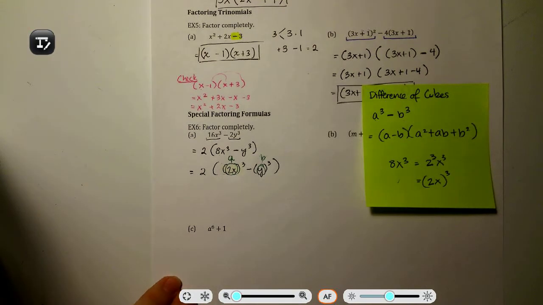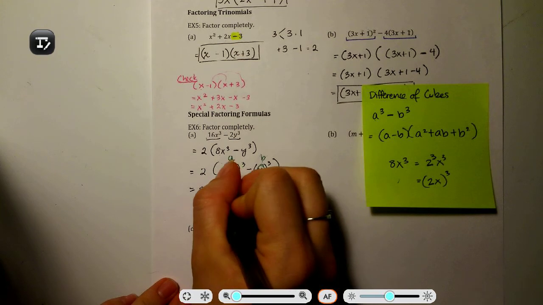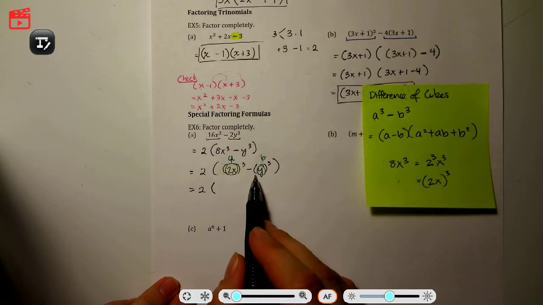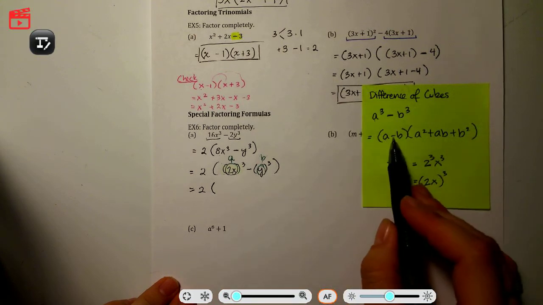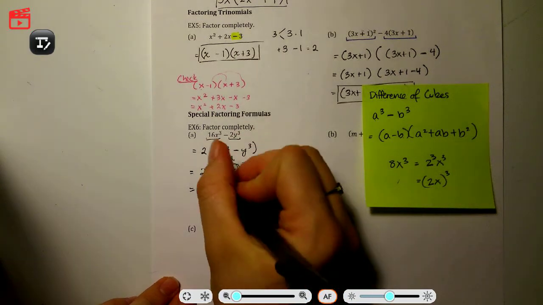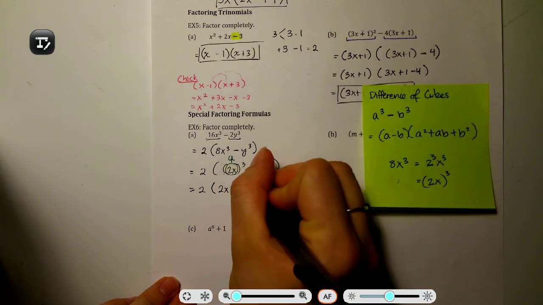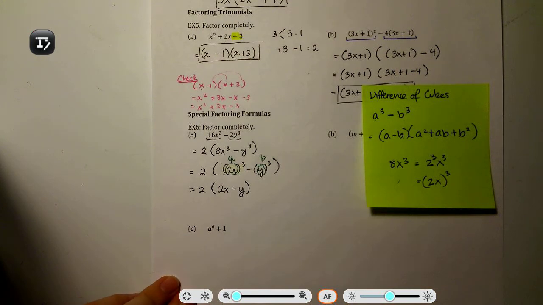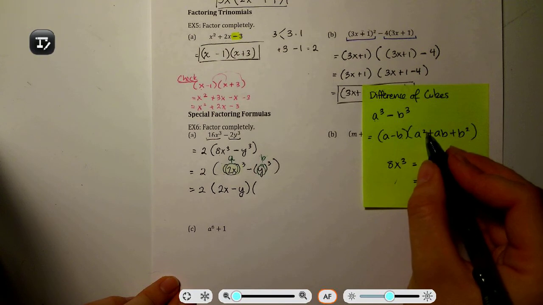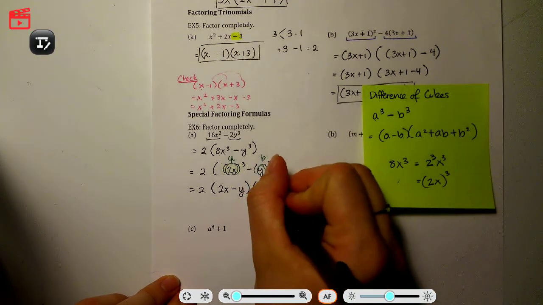Let's go ahead and use the formula. So this is going to be 2. The 2 is just hanging along for the ride, so let's put that there. 2 times. Okay, we can factor this into our a value minus our b value. Well, my a value is 2x, so I'll write down 2x minus, and my b value is y. And then it says to take my a value and square it. Well, 2x was my a value, so I'll go ahead and square that.